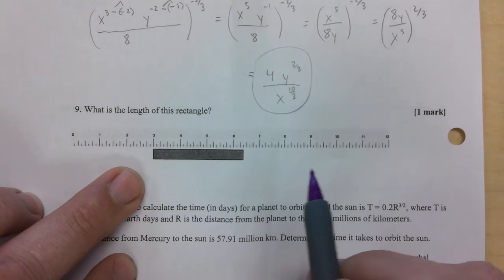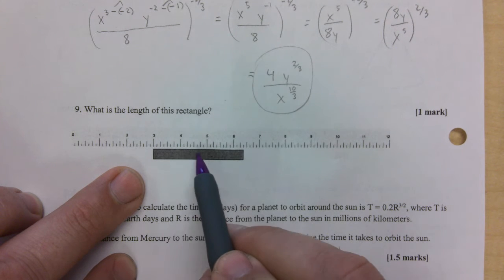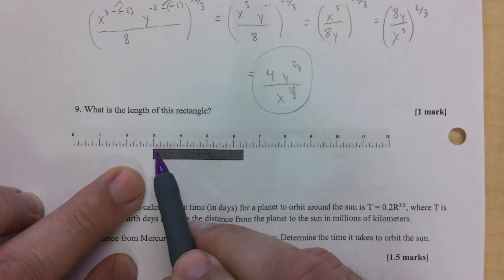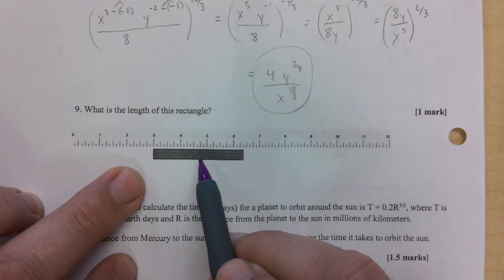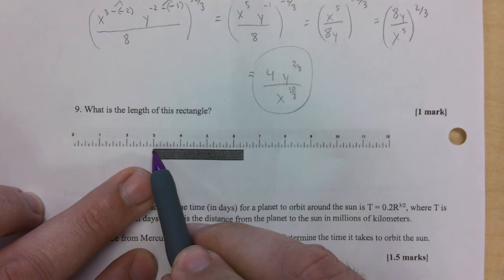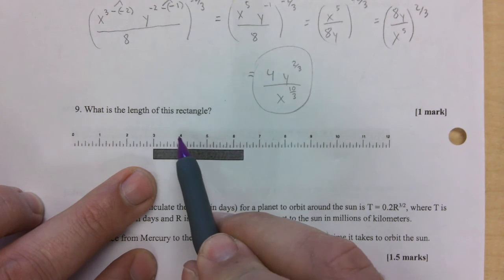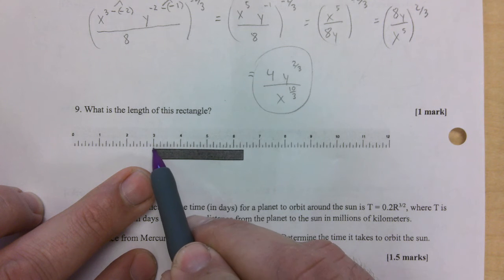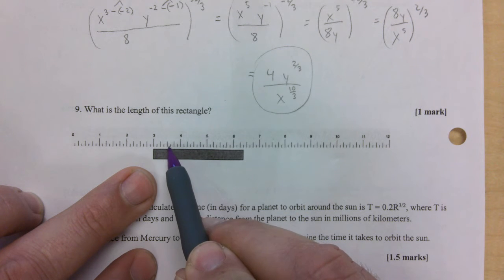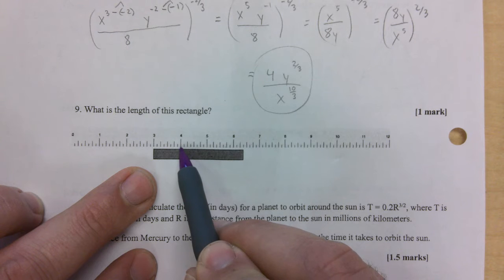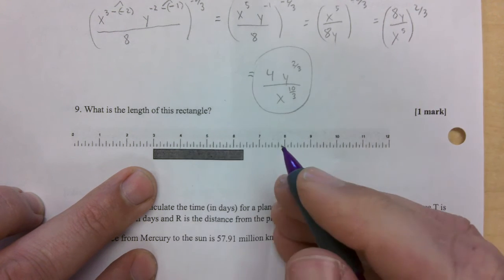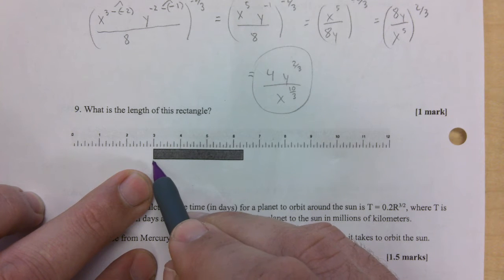This one, you should definitely recognize that this is not a metric ruler. How do you know? Well, if you're thinking this is centimeters, then there should be 10 in between, right? So you count 1, 2, 3, 4, 5, 6, 7, 8. There's 8 in between, so you can't use centimeters. And you start measuring from here.